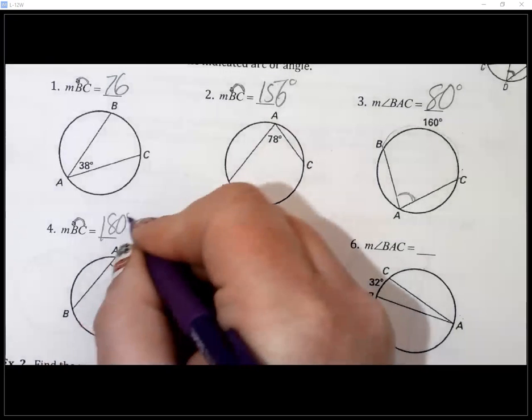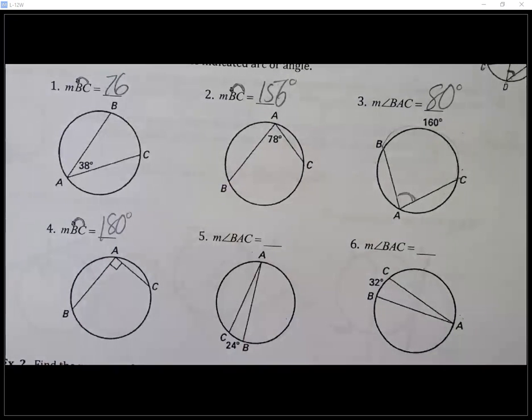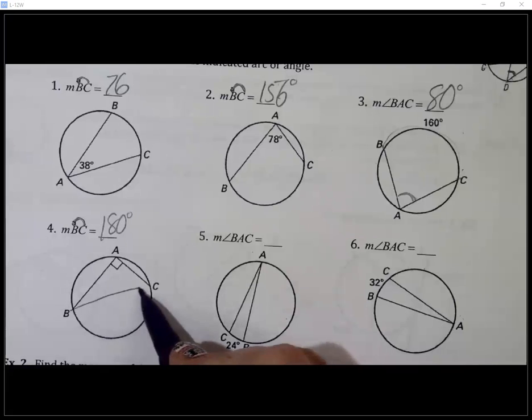80. Which means, what conclusion could you make about line segment BC? I know it's not drawn, but what must line segment BC be? True, but be more specific. It's got to be a diameter, right? If this whole thing is 180, that's half a circle. So BC would have to be a diameter. How interesting. 5, Liam.